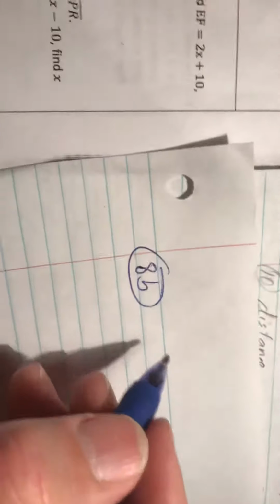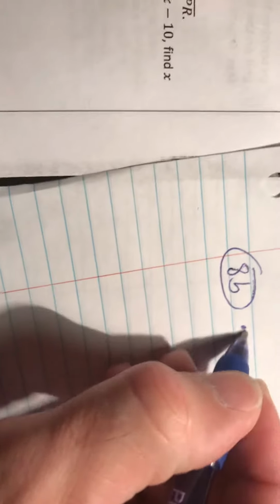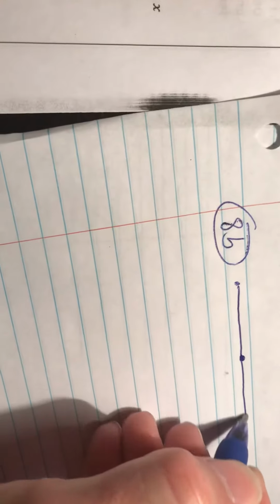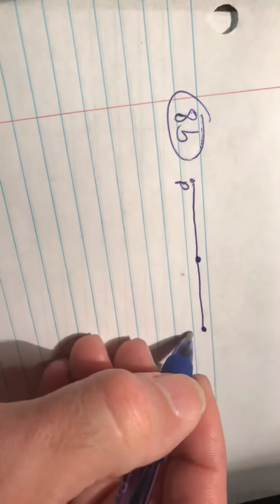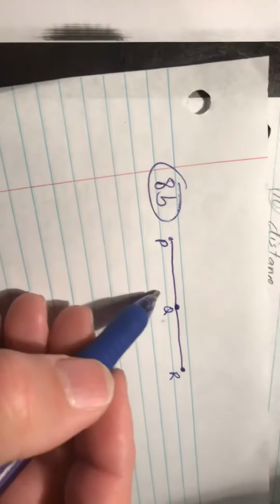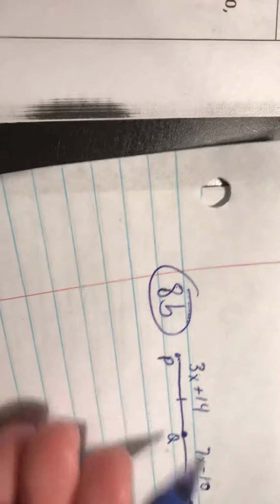So come over here. This is going to be 8b. Okay, so we will draw it. It says Q is the midpoint of PR. So we'll draw P, R, Q. Okay, so Q is the midpoint of PR. PQ is 3x plus 14. And QR is 7x minus 10. Okay, so we know that if this is the midpoint, that means this segment is congruent to this segment.